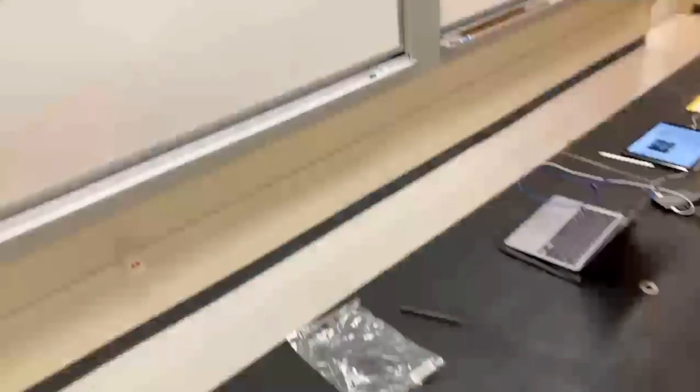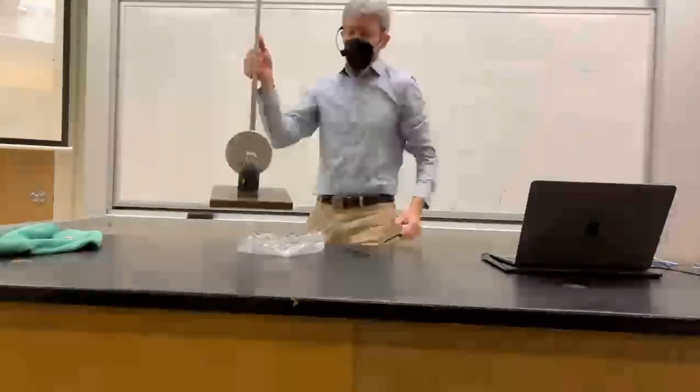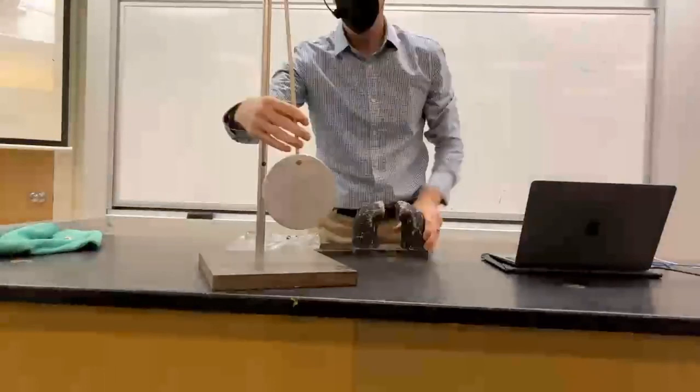So let me reposition our camera here. Okay, so for this demonstration, I've got a pendulum, a strong magnet, and an aluminum disc.